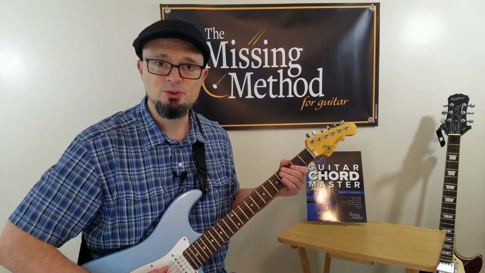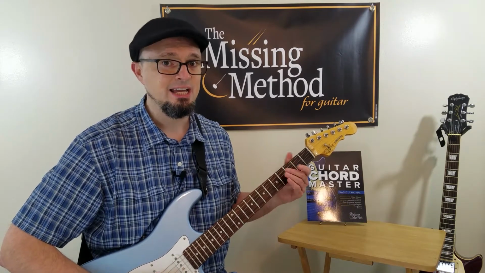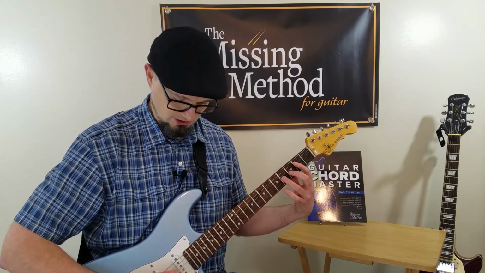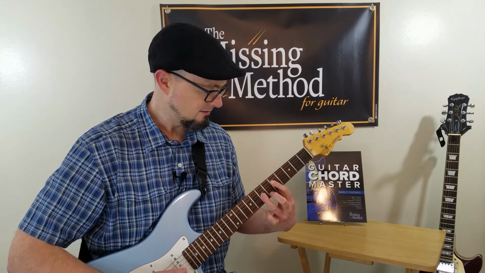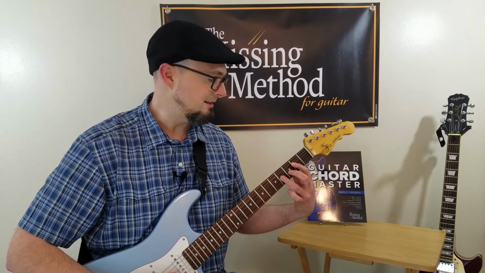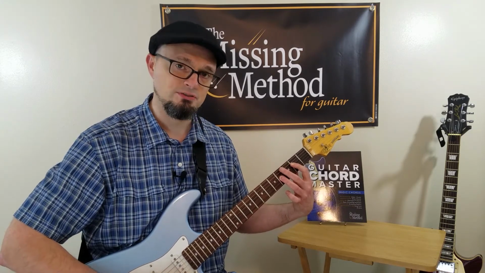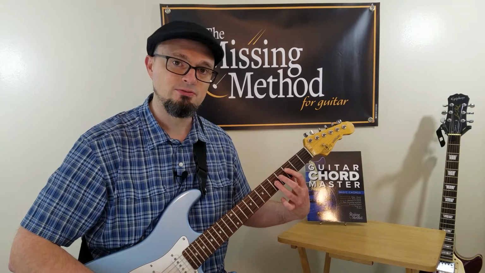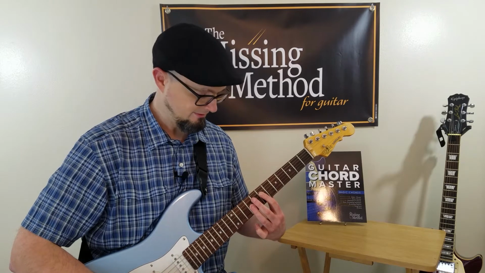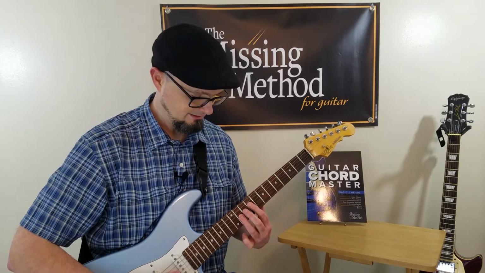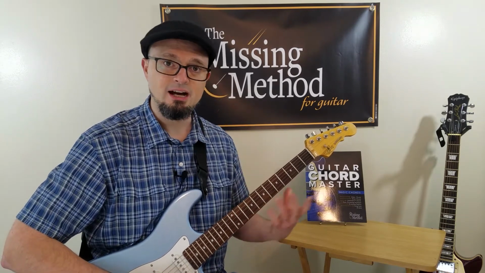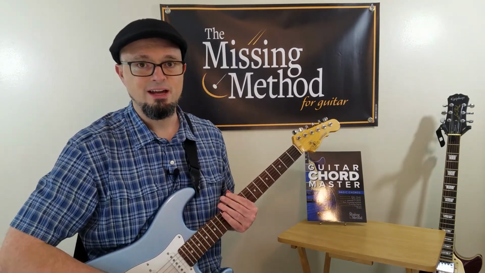Since that works on both strings 5 and 6, it also works on string 4, where you have 2 strings together here. Same idea. We have D5 open, E5 at the 2nd fret with the 1st finger, F5 at the 3rd fret, G5, A5, B5, C5, and then of course the octave at D5 on that 4th string.